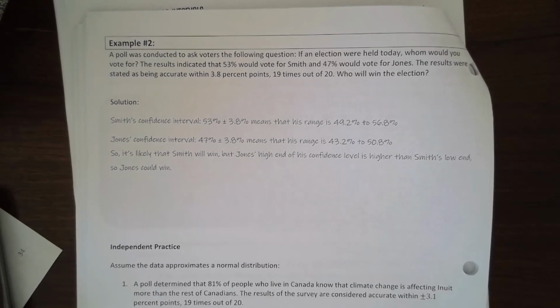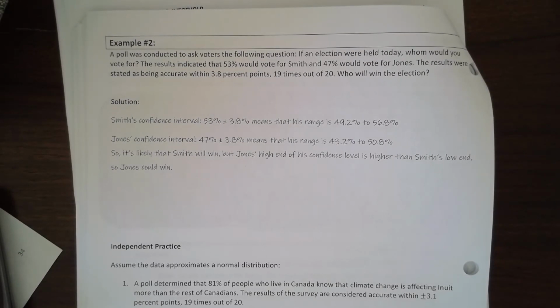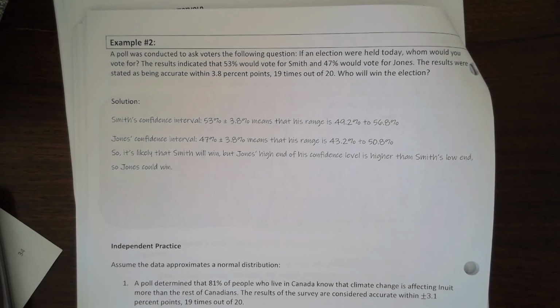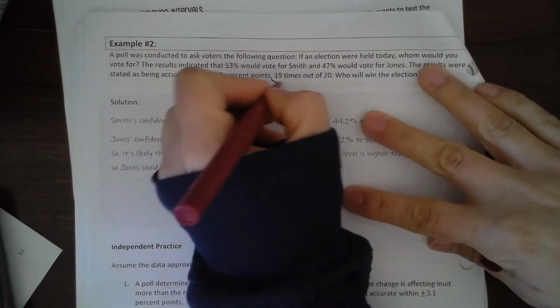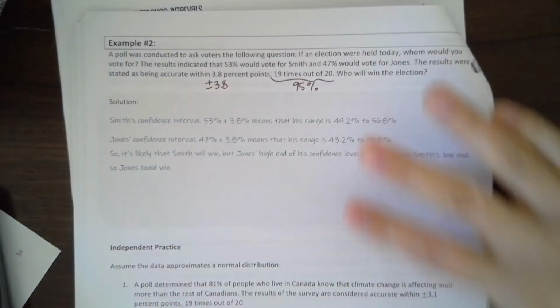The second example says there was a poll conducted to ask voters the following question: if the election were held today, who would you vote for? The results show that 53% would vote for Smith, 47% would vote for Jones. Now, it looks like Smith is going to win, except when we dig a little bit deeper, we see that the results are stated as accurate within 3.8% points, so plus or minus 3.8, 19 times out of 20, and that's that 95% confidence level.